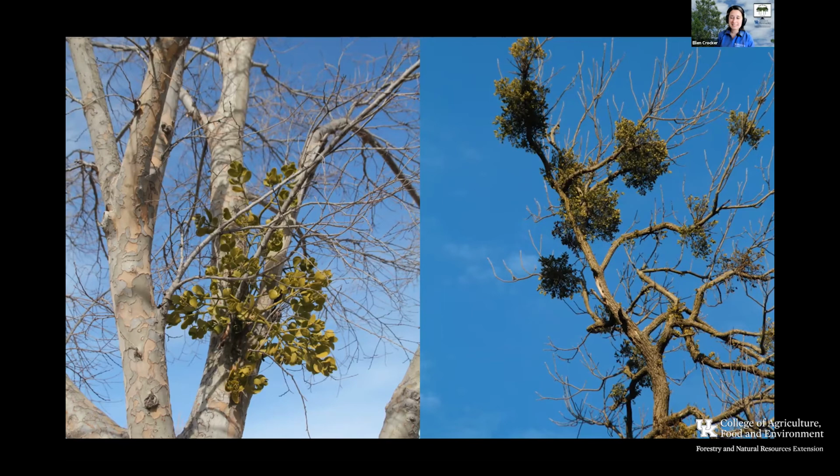Now, other people might see this and be concerned about the health of your tree. But again, good news, because it's typically not a major issue. And while we don't really want mistletoe in our trees all of the time, especially if you're thinking about that tree, it does play an ecological role.